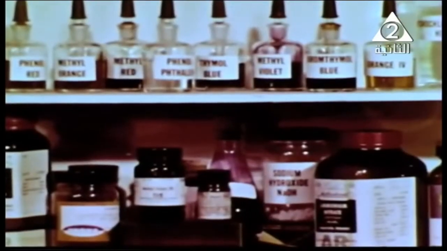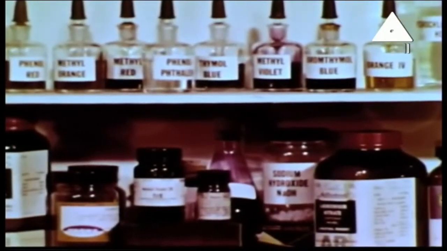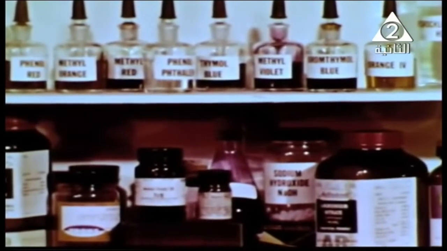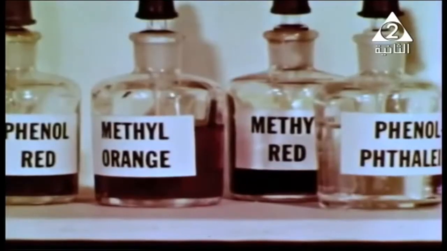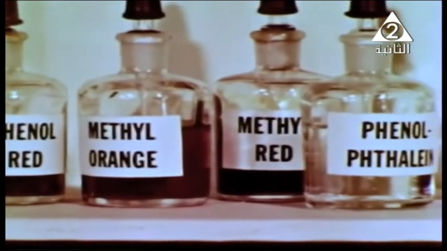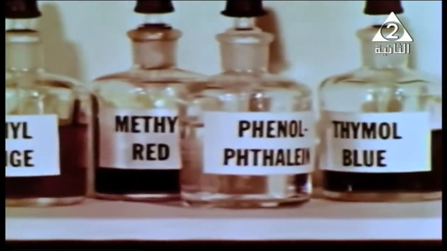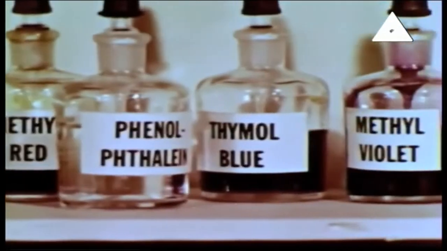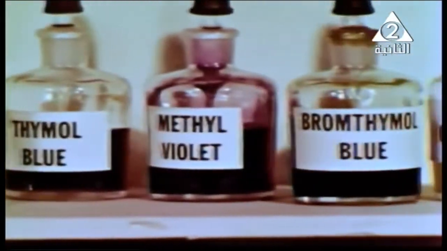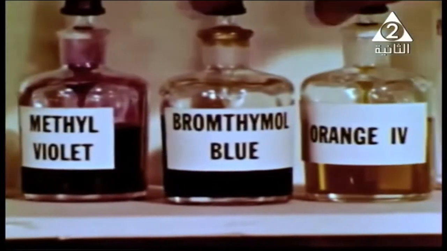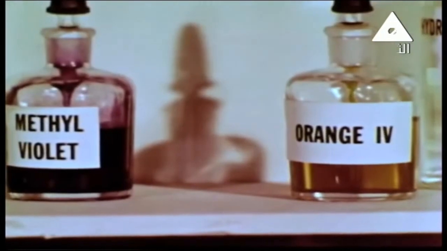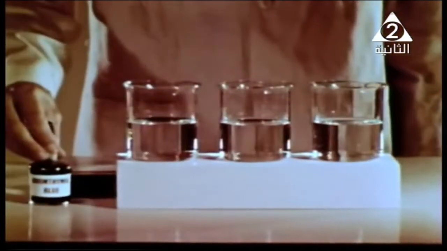Look here, concentrate, I see the color change. Why? Because the indicator changes the color from one medium to another. You see these different indicators: methyl orange, phenolphthalein, thymol, and so on. Bromomethyl blue, bromothymol blue, yes, also can be used.